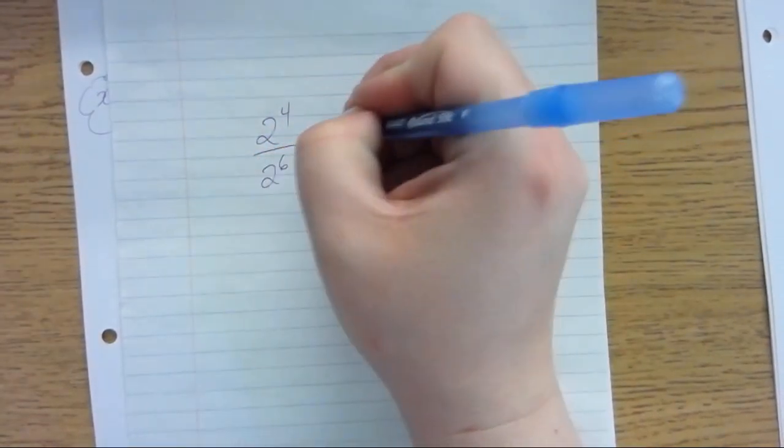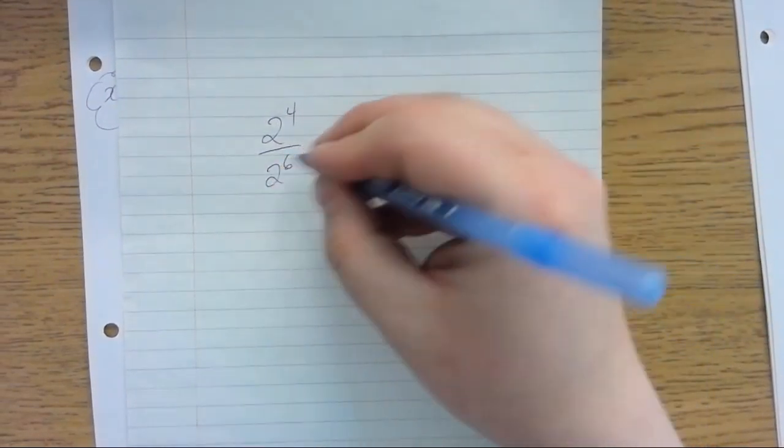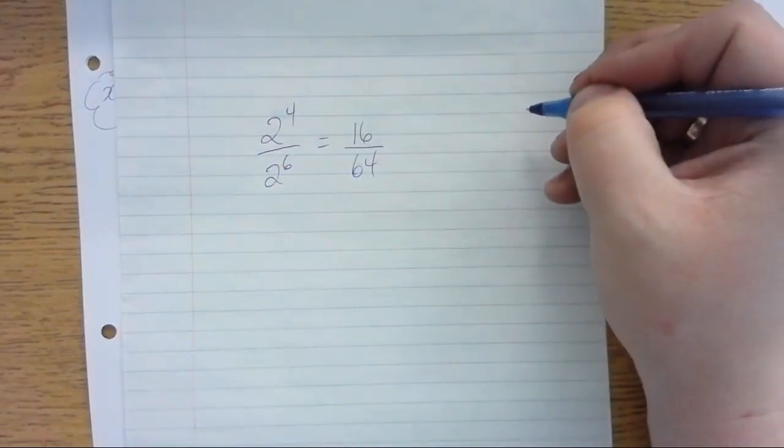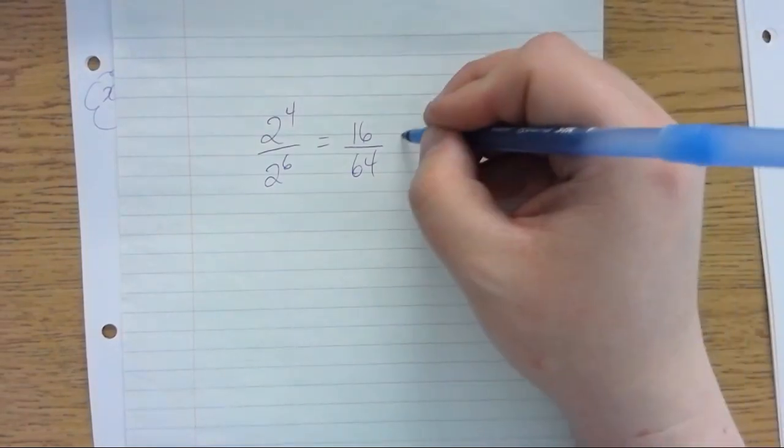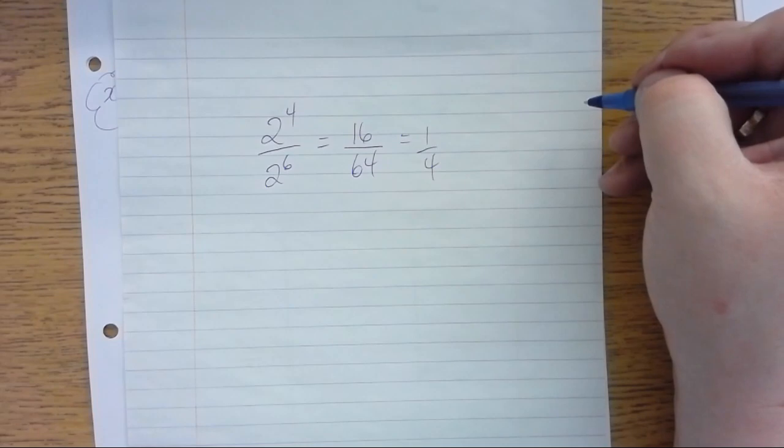Let's evaluate that. 2 to the exponent 4 is 16. 2 to the exponent 6 is 64. Simplify that fraction for me. What's 16/64ths? I heard somebody say it. You're right. A quarter.